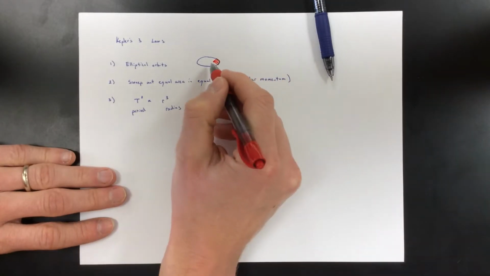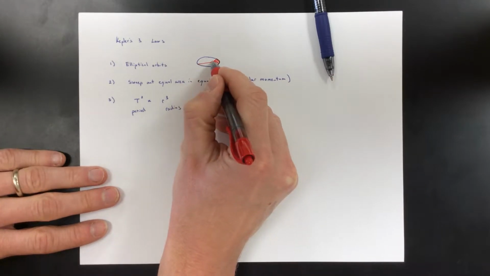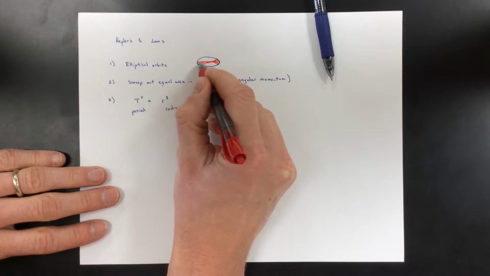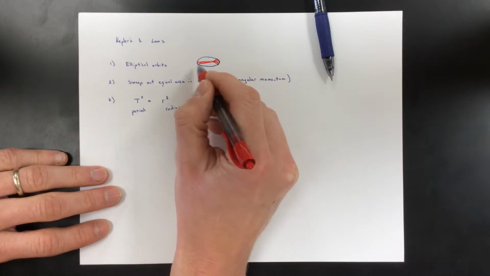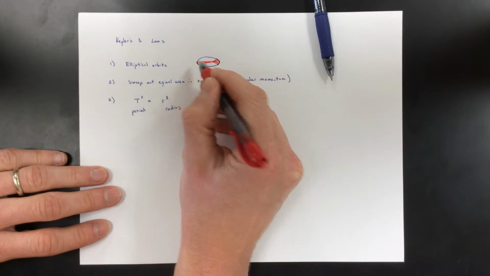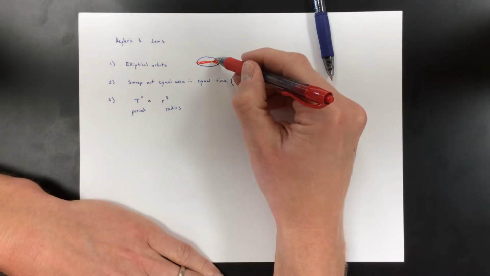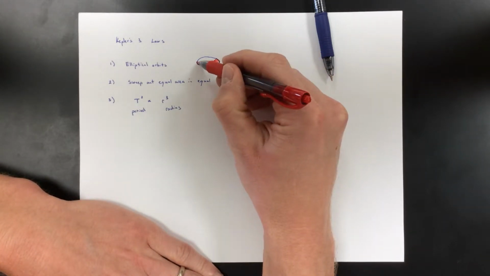Well, if we're way over here, then in 1 week it's going to do the same thing. This red area and this red area are the same for the same time. So if this is 1 week of travel, this is 1 week of travel.